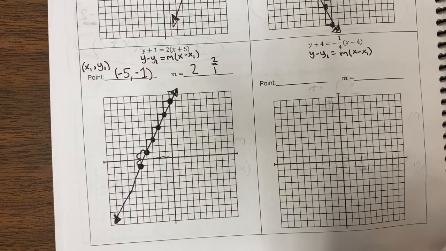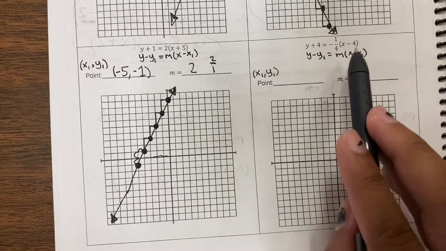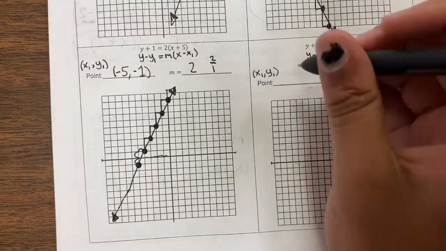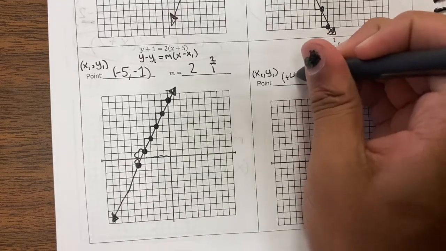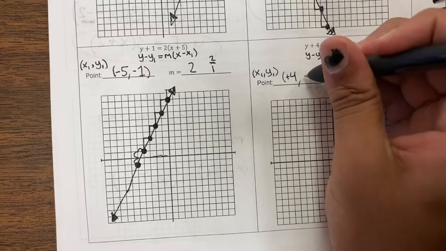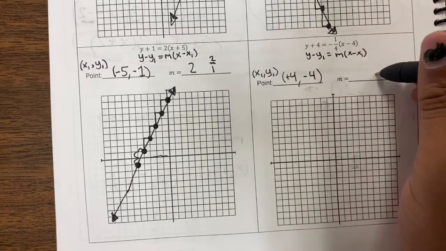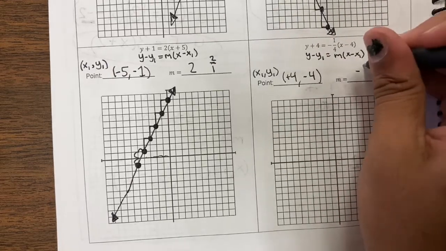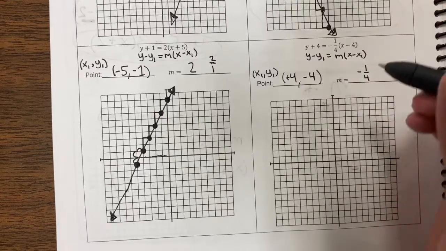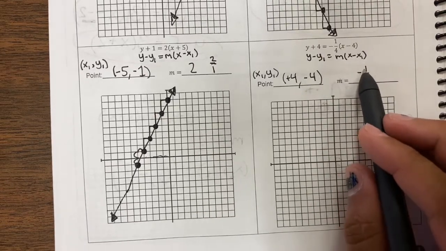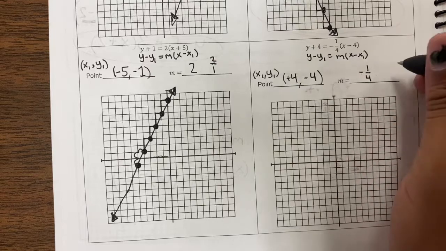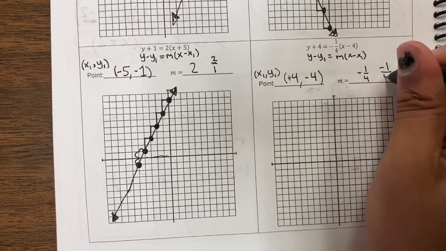Let's do it again. My first point is going to be the opposite of negative 4 is positive 4. The opposite of positive 4 is negative 4. And then my slope is negative 1/4. So I'm going to include the sign as a part of the numerator. So negative 1, comma 4.